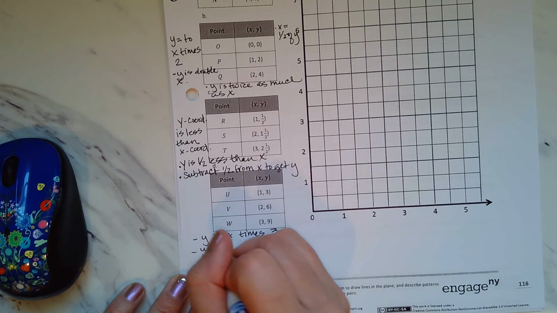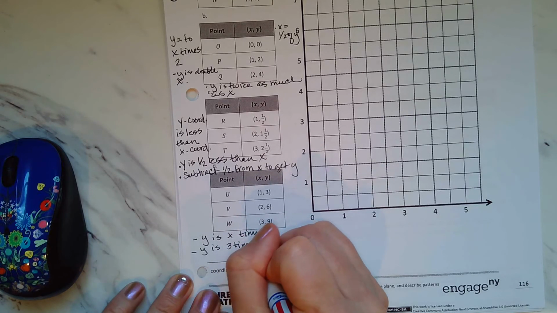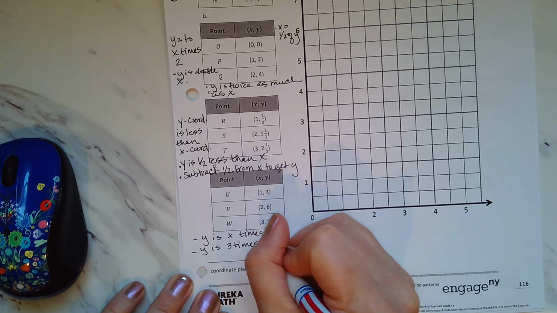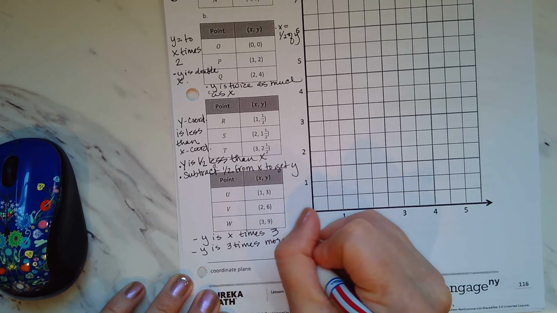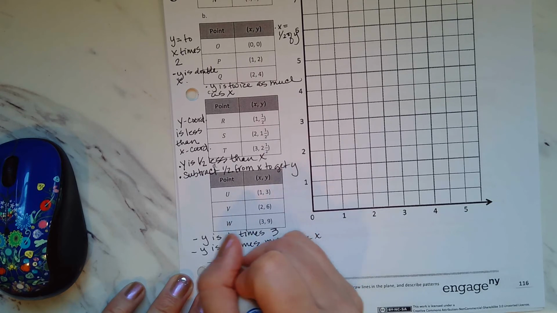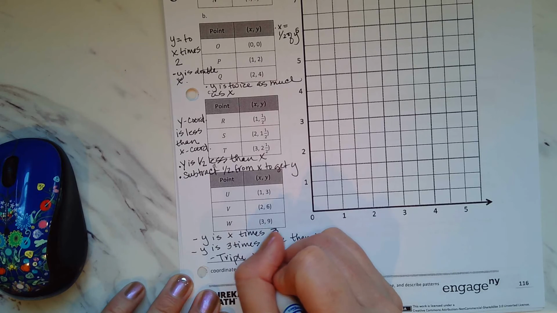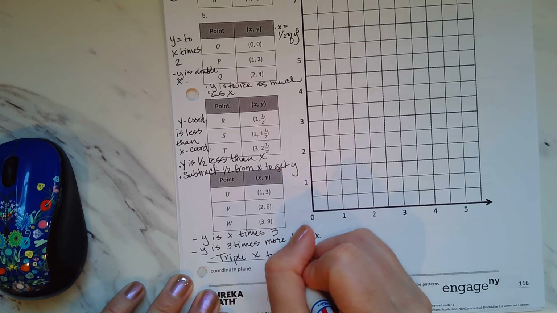Y is 3 times more than x. And then how about triple? You could triple x to get y.